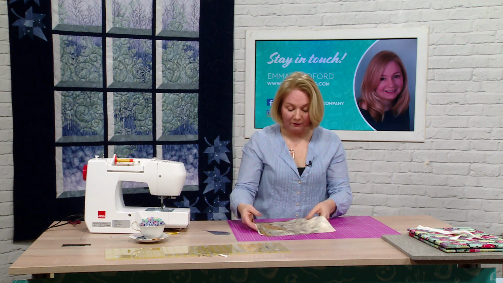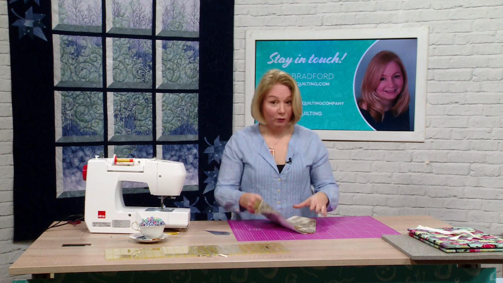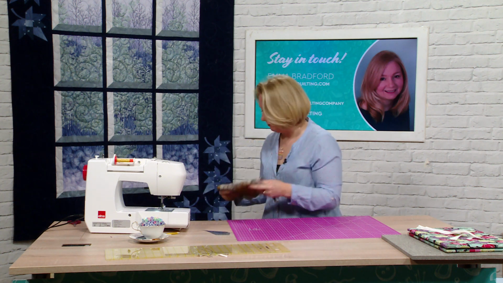Now I'm going to put those aside for now because I don't need those, but I've got them in order from the top to the bottom, 1 through 12, so that when I lay them out again, I know which order they're all going to go into.